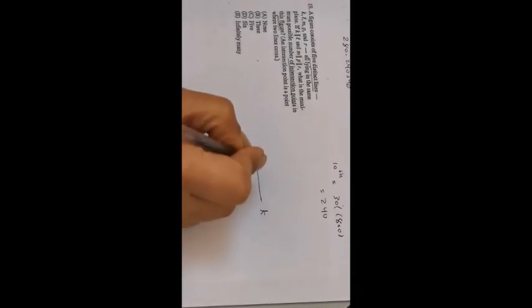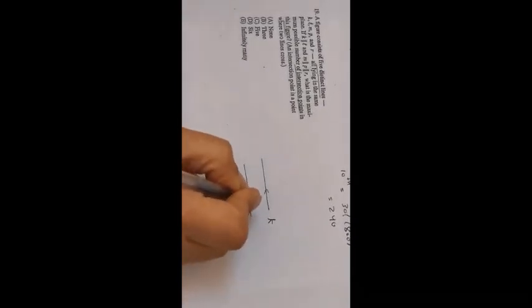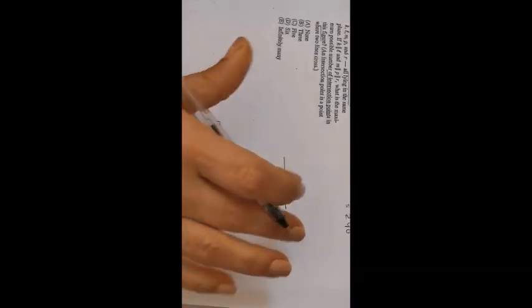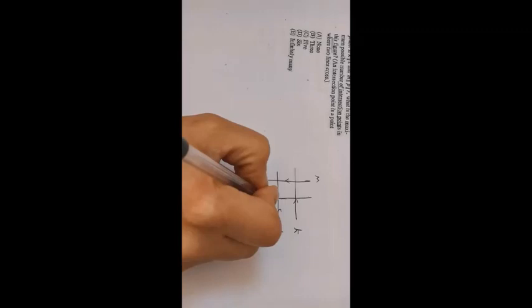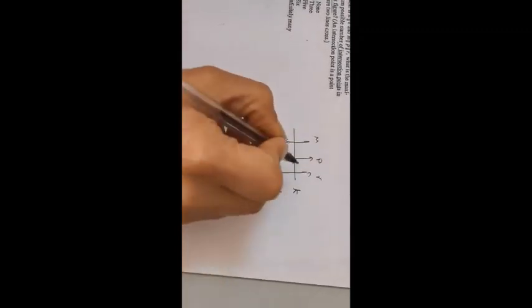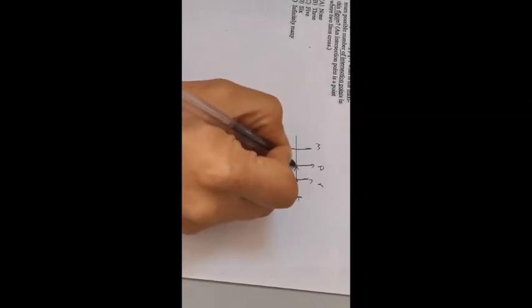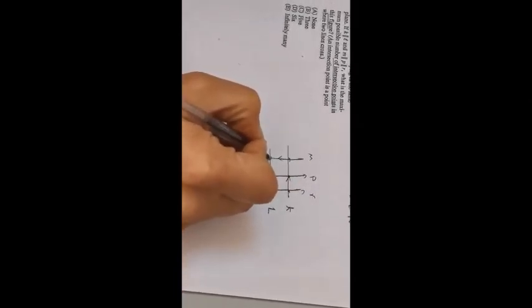For this question, I need to draw the lines. Let's start with line K parallel to line L. Then line M is parallel to line P, which is parallel to line R. So how many intersecting points do we have between these 5 lines? There are 6 points.